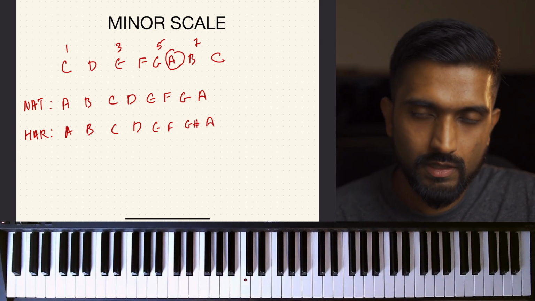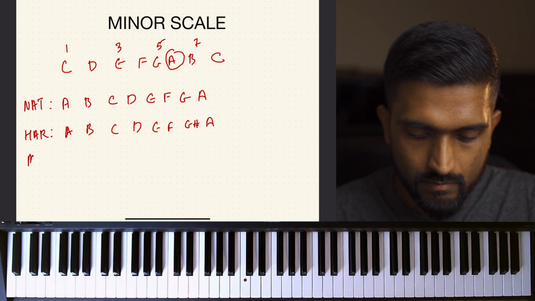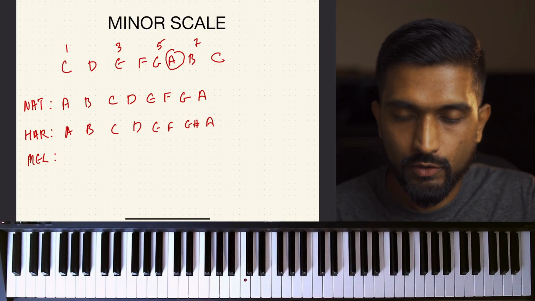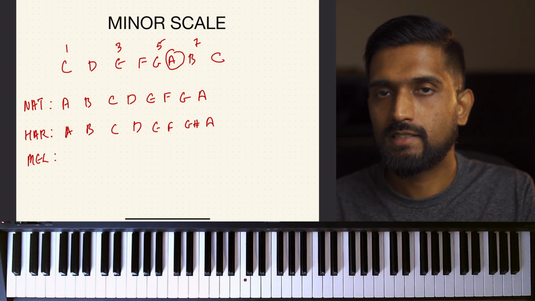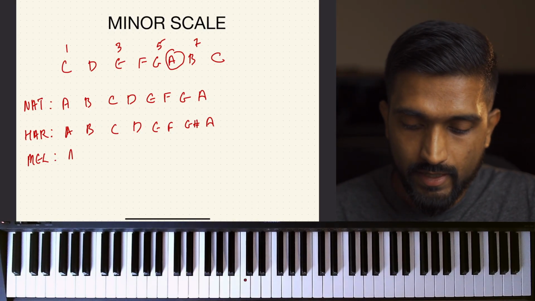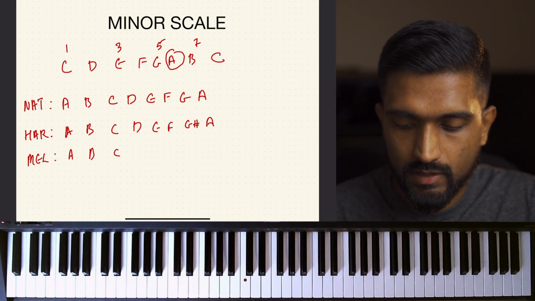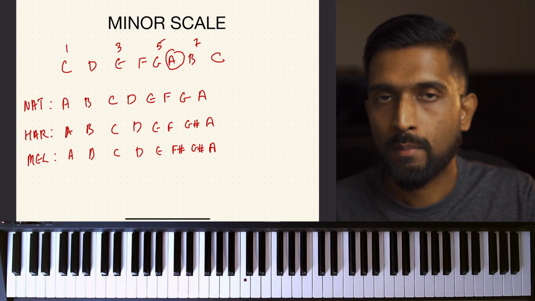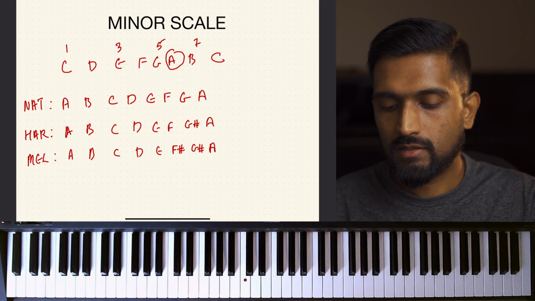There's one more variant called the melodic minor. Here you sharpen the 6th and 7th note of the natural minor. So you get A, B, C, D, E, F sharp, G sharp, and A. Now there's a tricky part to this.